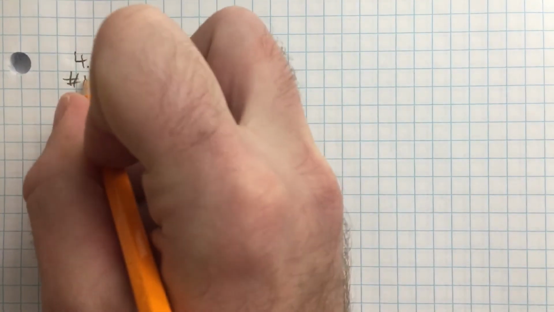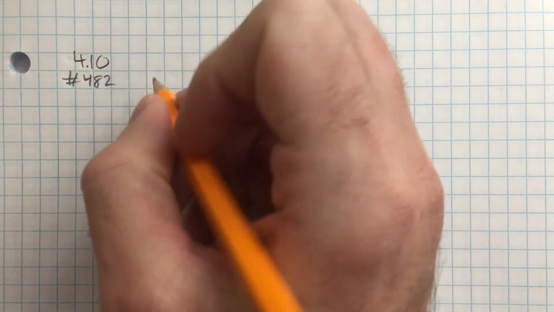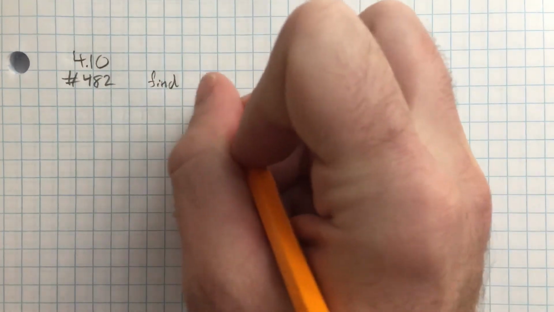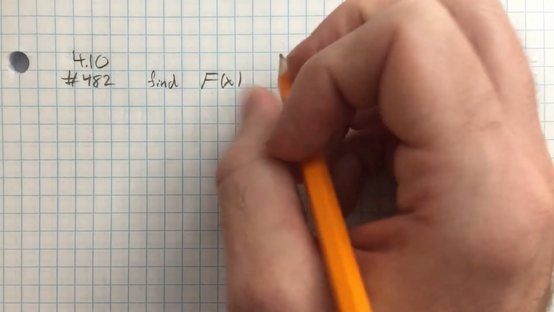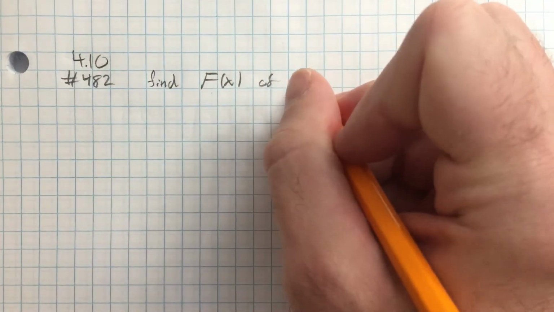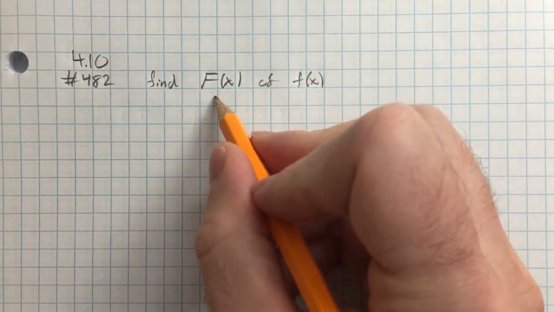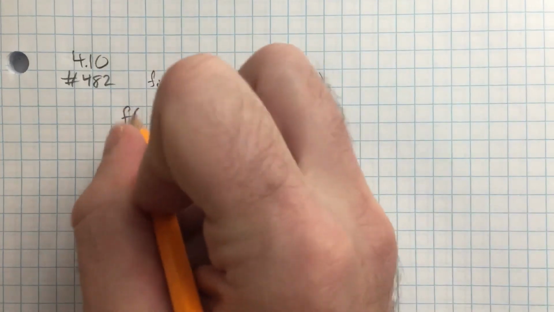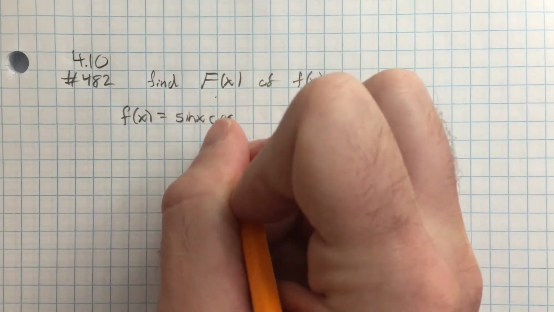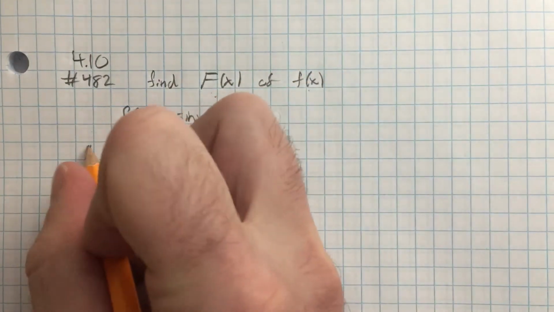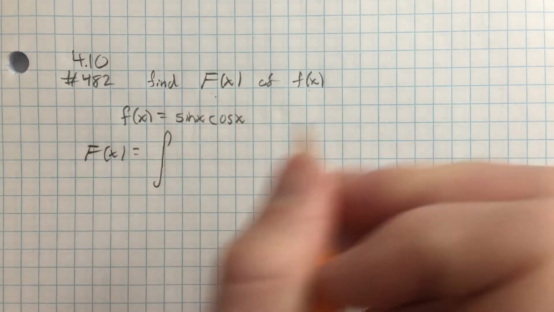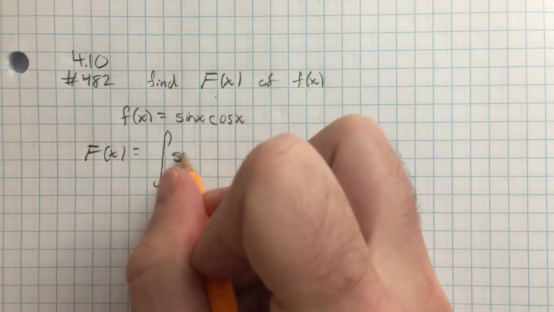4.10, number 482. Find the antiderivative F of x of the function f of x. Okay, so the function that we're starting with here is sine x cos x in this particular problem. So capital F of x will be the antiderivative, the indefinite integral of sine x cos x.